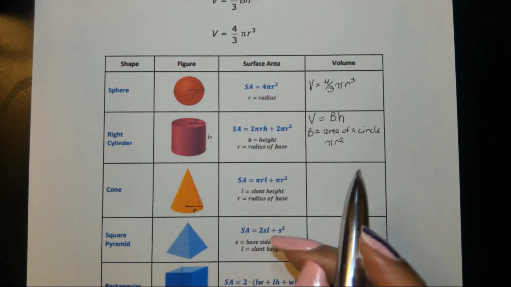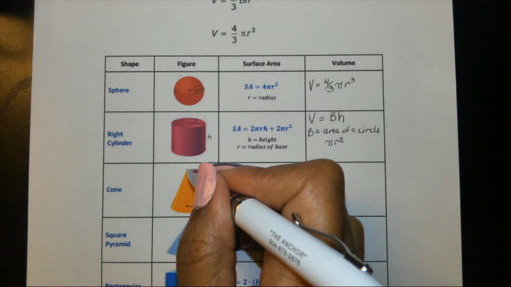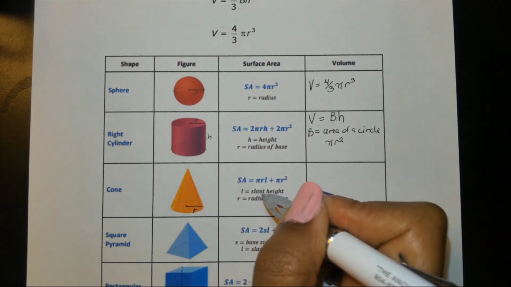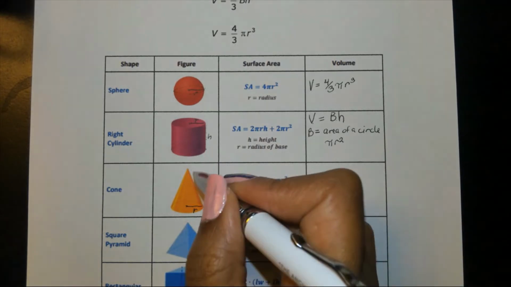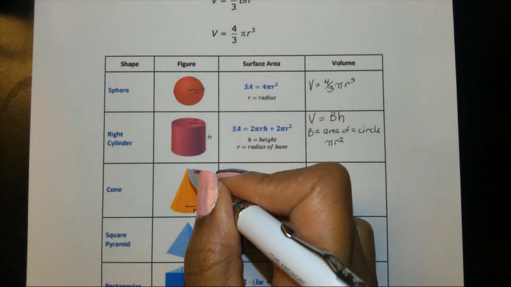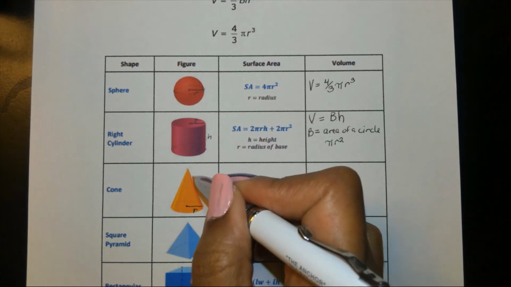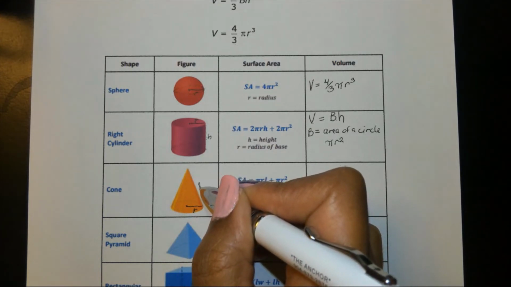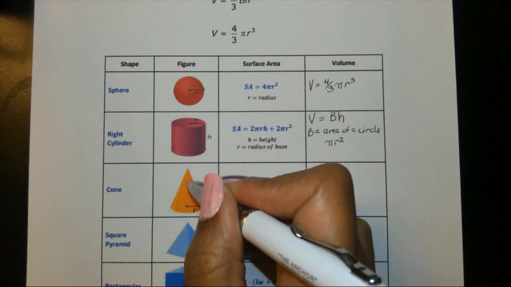Let me show you where we're going to get the slant height from. What a slant height is exactly what you think it is. It's the slanted height. It is going to have the gangster lean right here. This slanted height is going to be L. I'm just going to make a cursive L there.